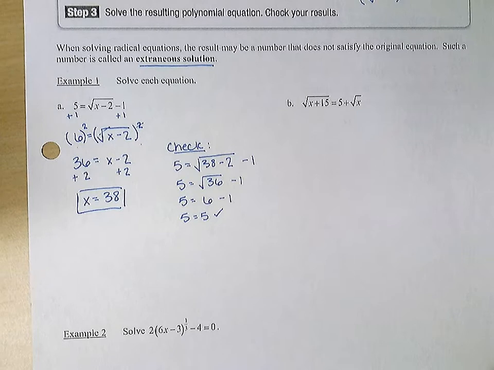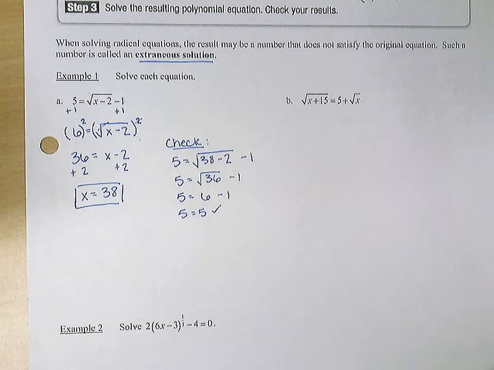Okay, do not box or circle your answer until you check. Okay, that's not always true. I thought you were going to throw that at me. Okay, questions on that first example there? Not so bad, right?